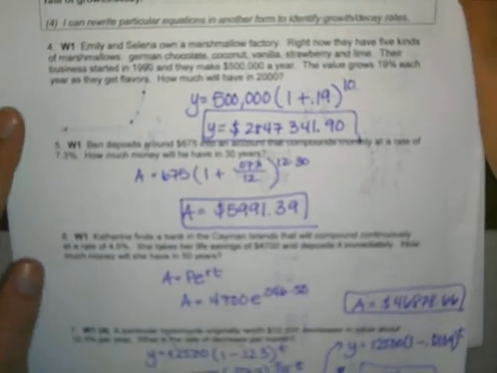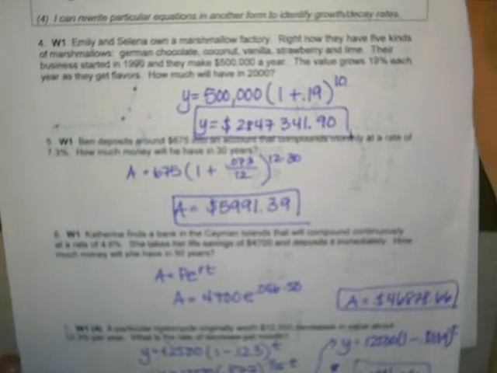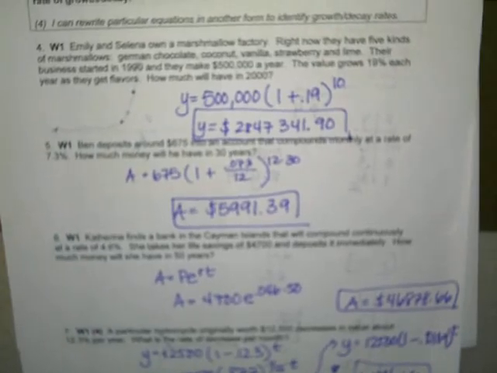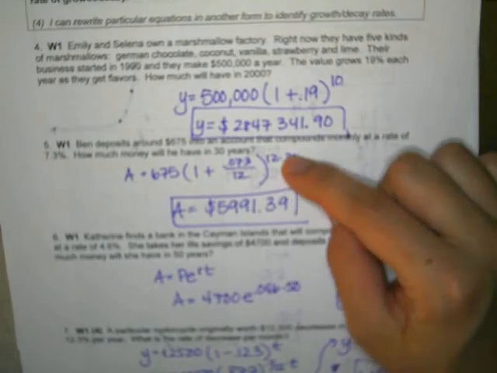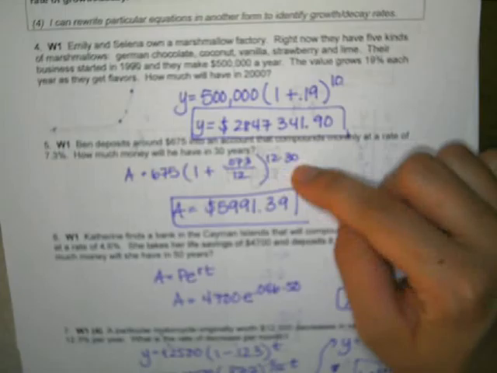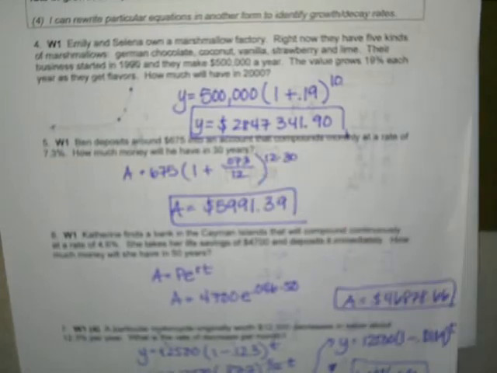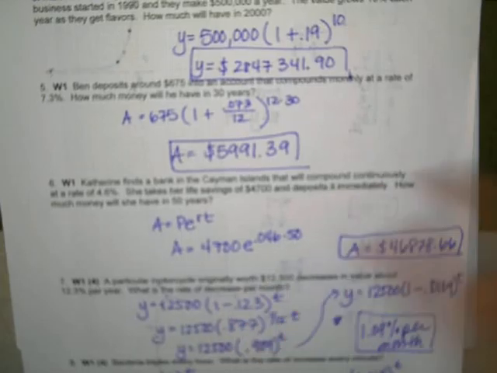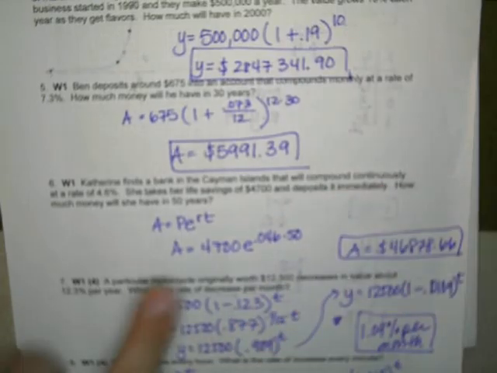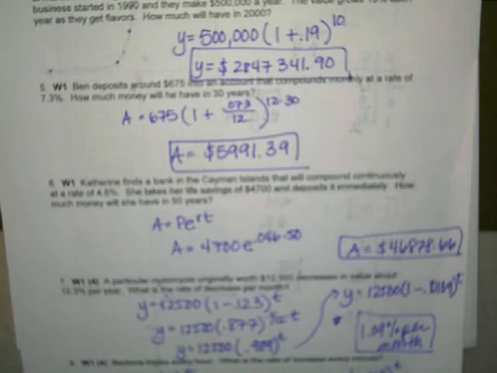And you can probably see number 4, 5, and 6 here. Keep in mind that when you compound monthly, I've noticed on some of your papers that you're not multiplying by the n value in the exponent. Make sure you do that. And then for 6, whenever you see the words compounding continuously, you have to use the PERT formula. So just be aware of when those two words are there.